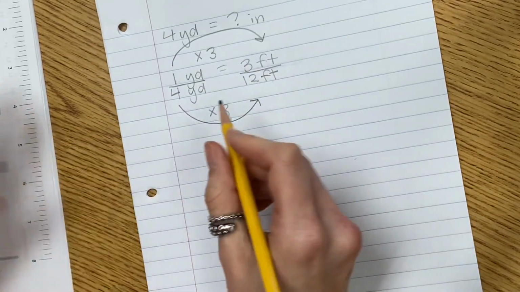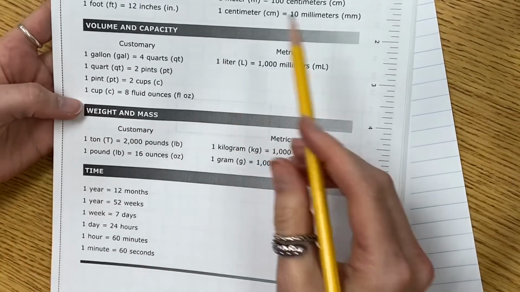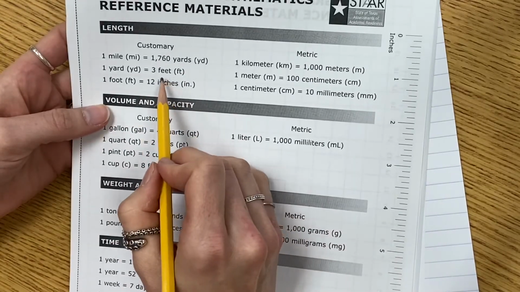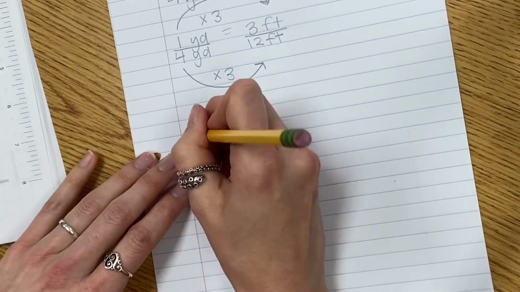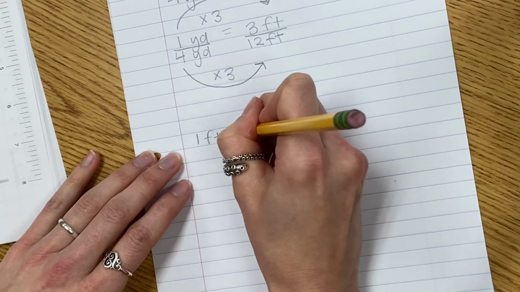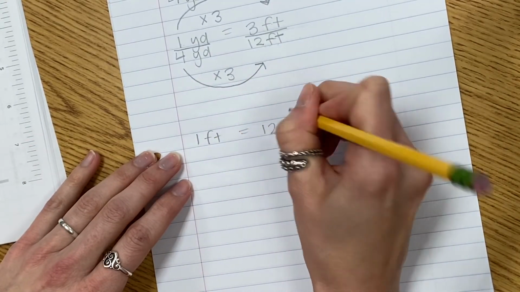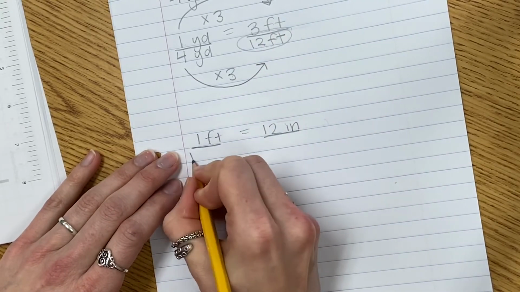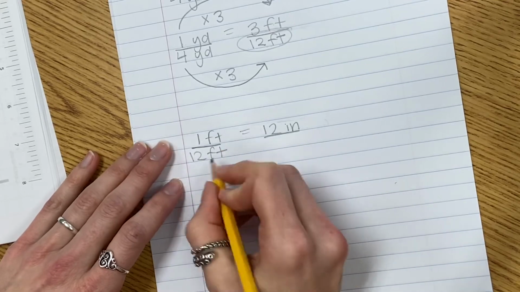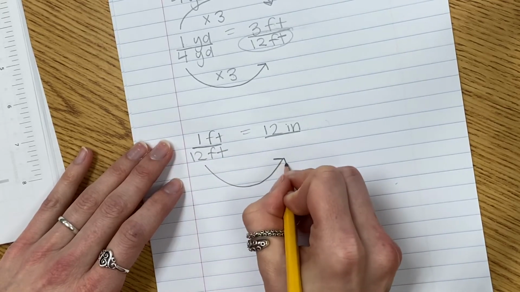After I have feet, I can now look back at my reference chart. I'm going to convert feet into inches. 1 foot equals 12 inches. I'm going to take what I was given, turn these into fractions. 12 feet. I'm going to draw an arrow from what I was given to what I'm missing.